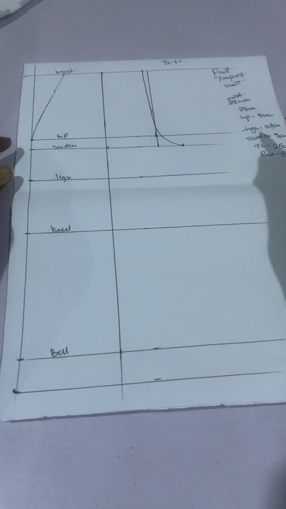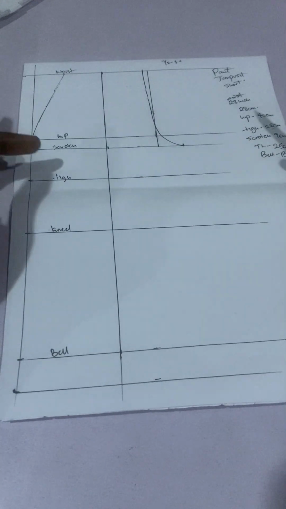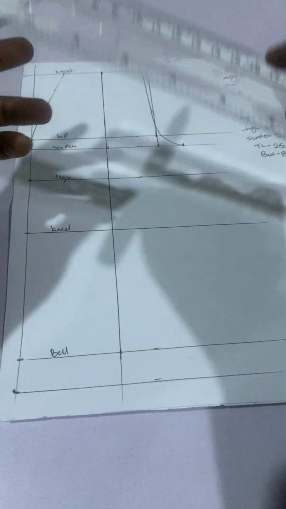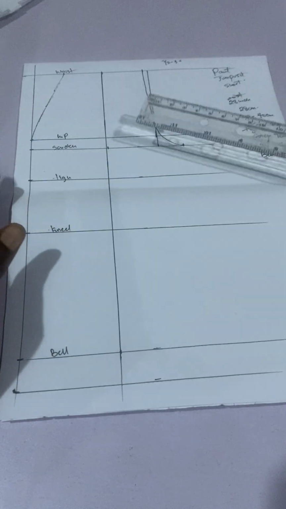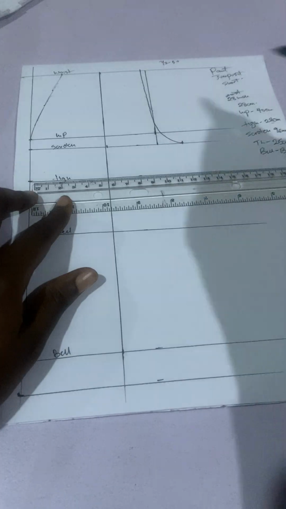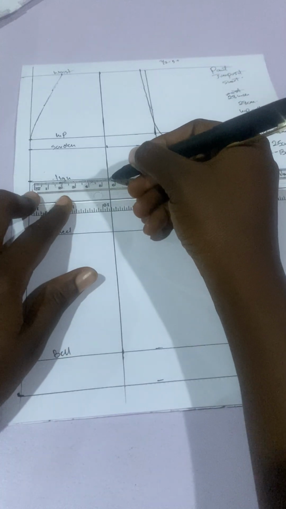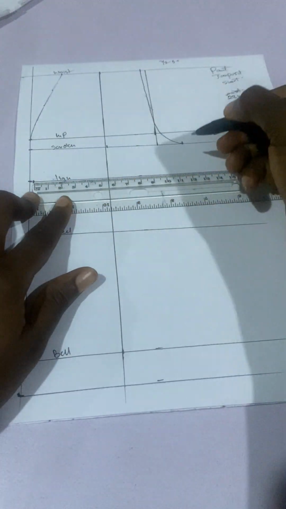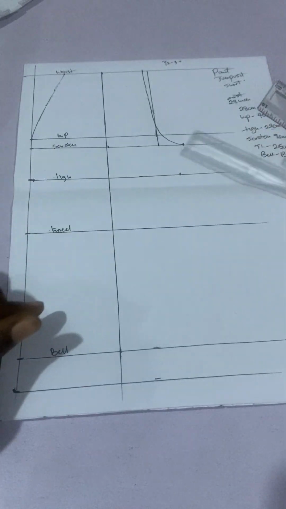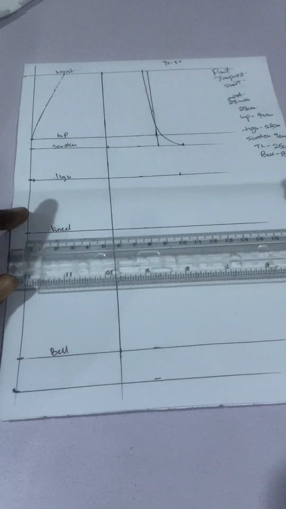Okay, so the next thing we're going to do is our thigh divided by 2, and that's 11, right? So of course you're not going to measure 11 just like that. So 11 divided by 2 again, that's 5.5. So you bring your 5.5 on this our middle line, you mark it here, then you mark this. Okay, let's do all the marking, then connect the remaining one.